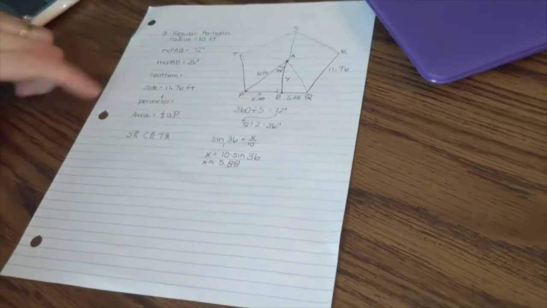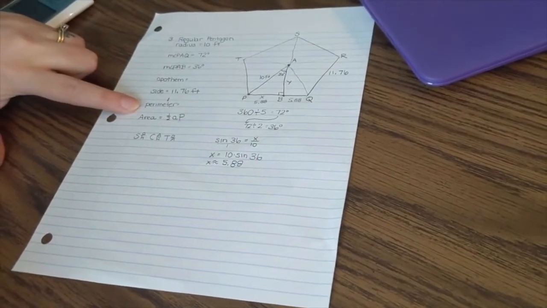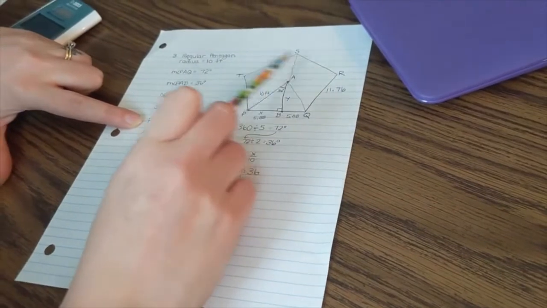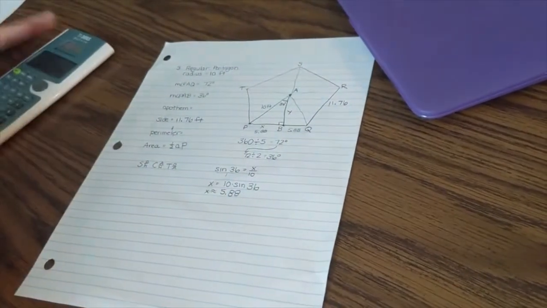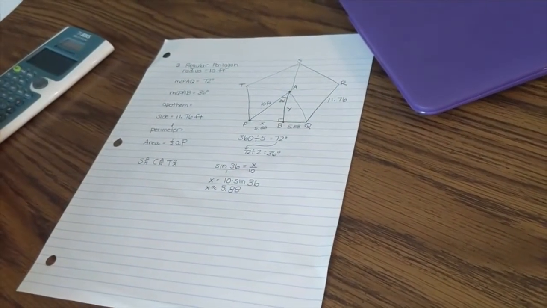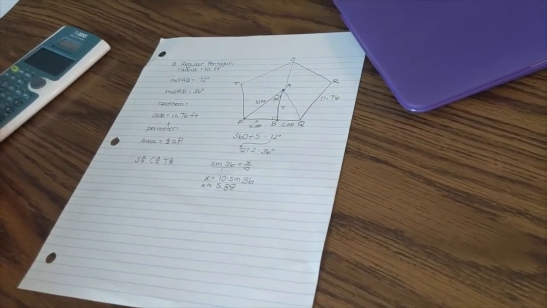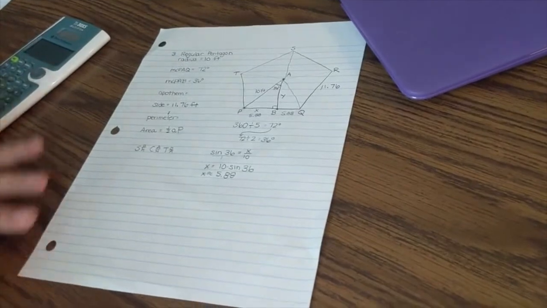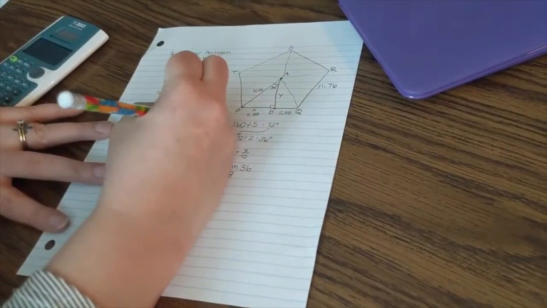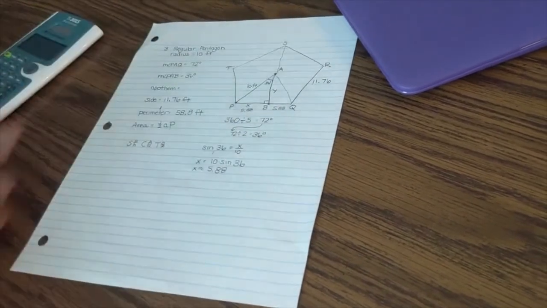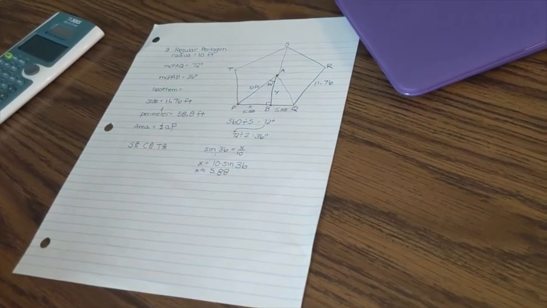All right. Once I have the side length, I can find the perimeter. So to find the perimeter, I've got 5 sides here. Since it's regular, that means that all of my sides are the same. So I'm just taking that 11.76, I'm going to times it by 5 here because we've got 5 sides, and that gives me that my perimeter is 58.8. So I'm going to go ahead and fill that in as well.